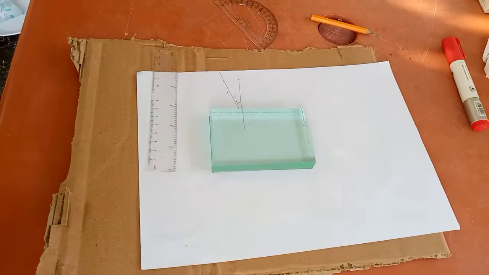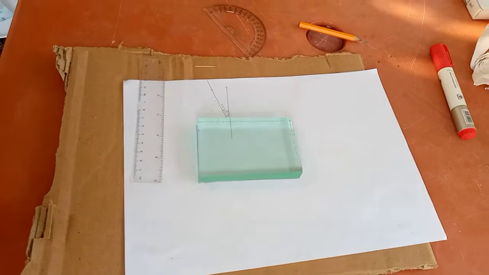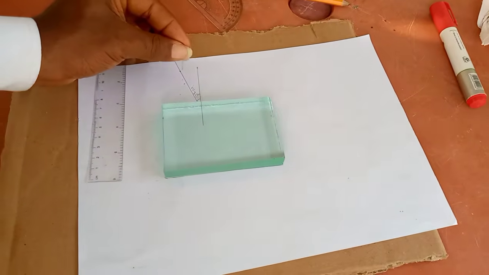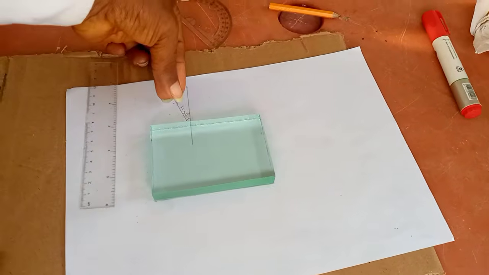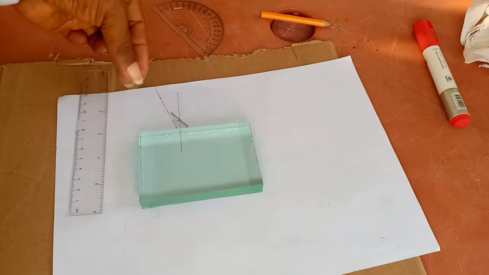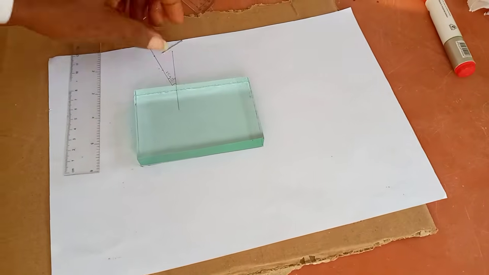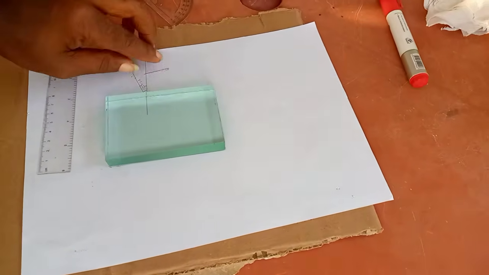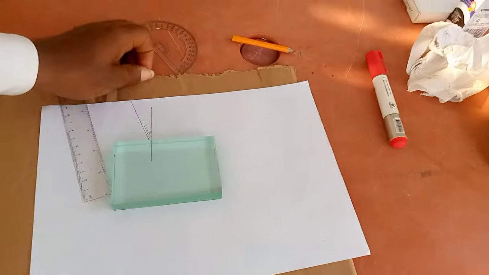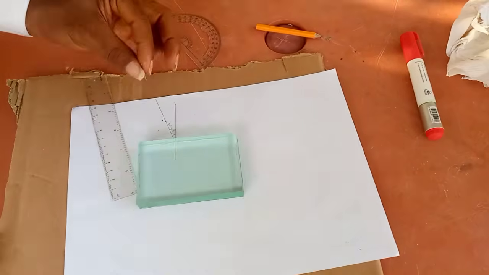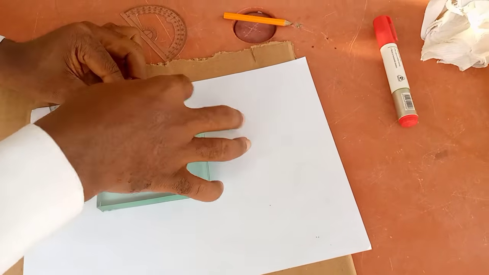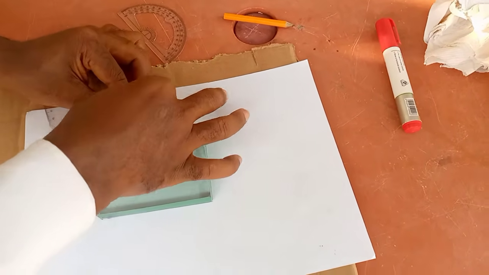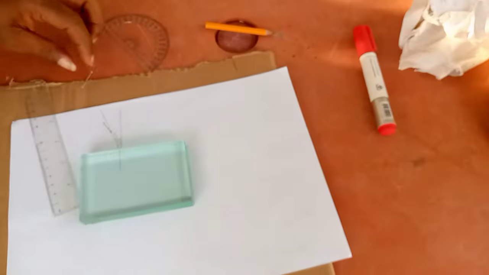Good. Now that we've placed it, the next thing is to place our tracing pins on the incident ray. So let me put the first tracing pin. You can see that. Let me put the first tracing pin. Don't mind me that I'm fighting with the tracing pin. Okay, so we go. I've fixed the first one.